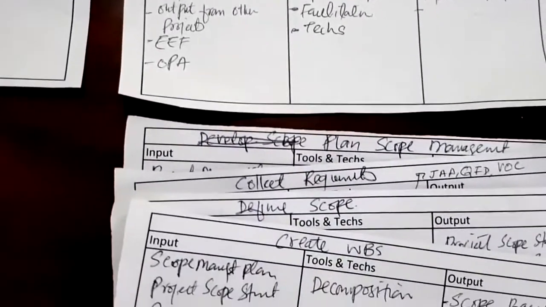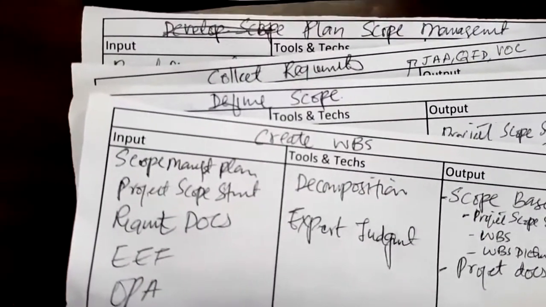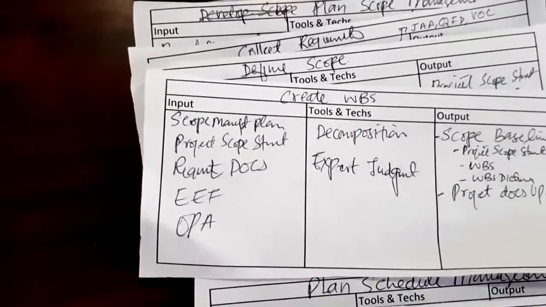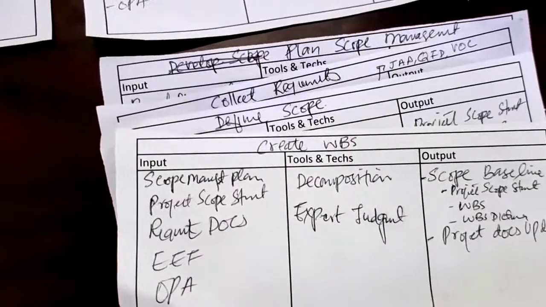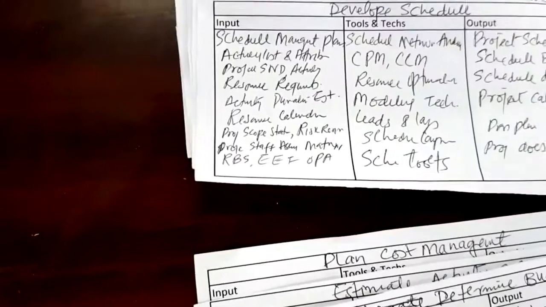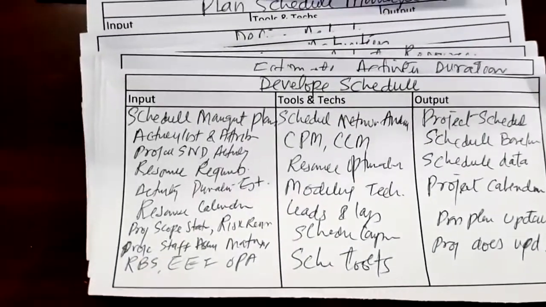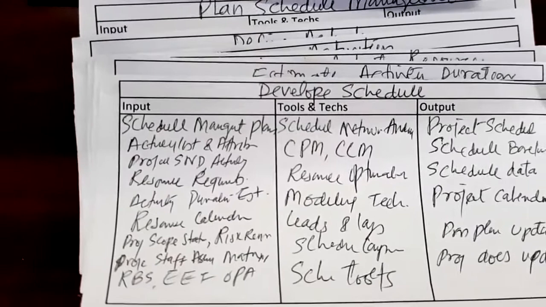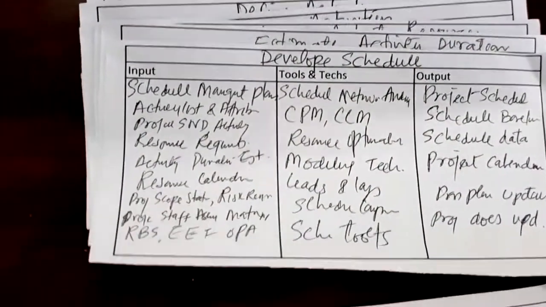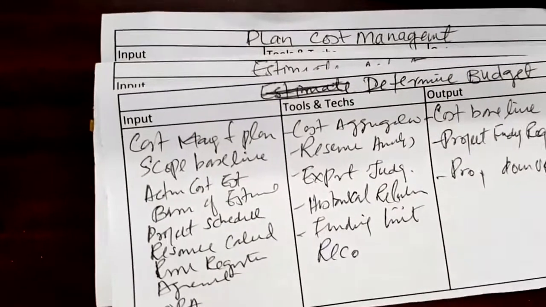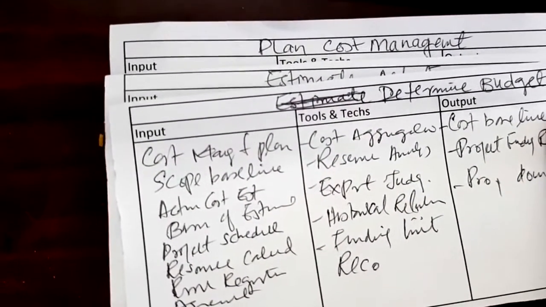You need to take the requirements. So you need to do the scope management plan where you will develop the scope baseline. And then I said, so how long will it take? So it will be develop schedule, and develop schedule will have all the other planning processes. So what will be the cost baseline? So cost baseline is the last process of the cost management plan.